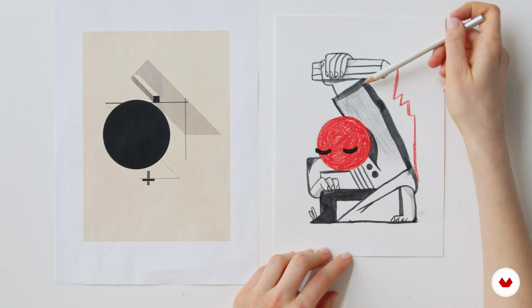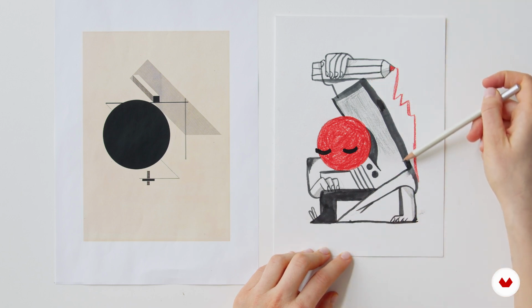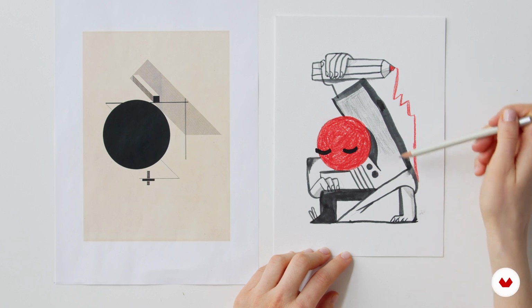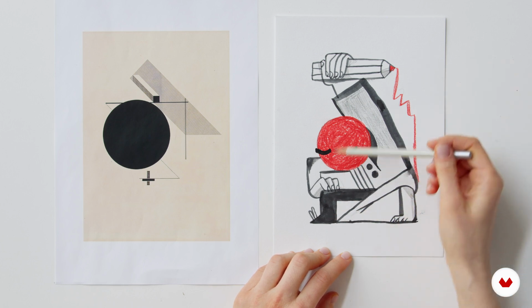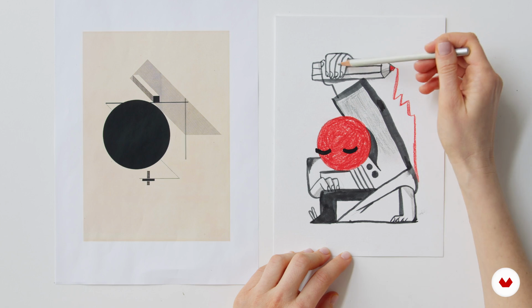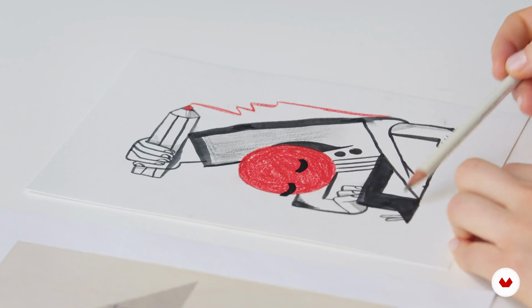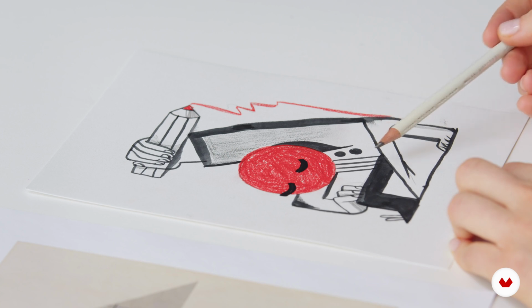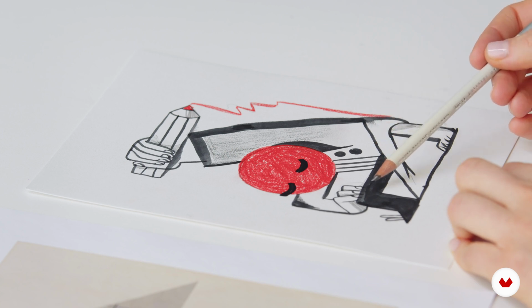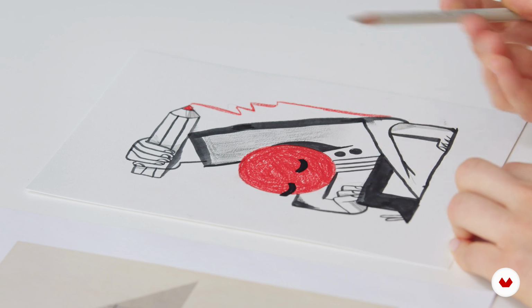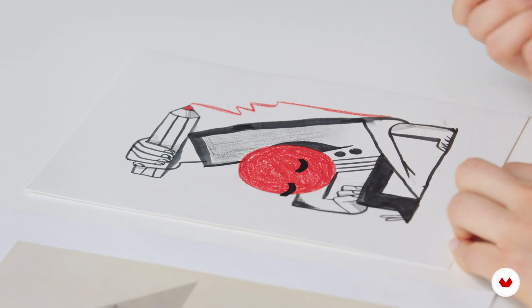That's why I used some more thick lines, like here and on the leg, and some thinner lines on other elements. I decided it is fun to have one leg black and the other white, especially considering this leg is behind, so it makes sense for me to make it darker.